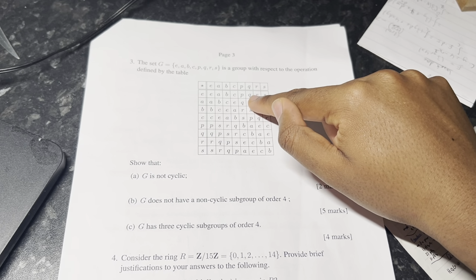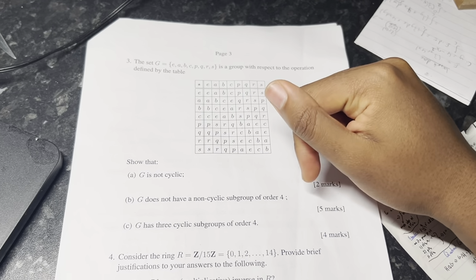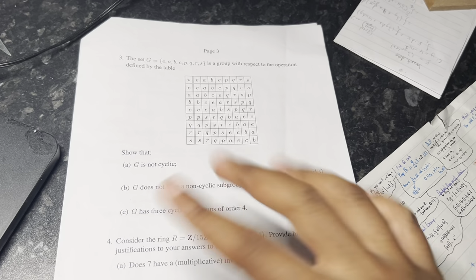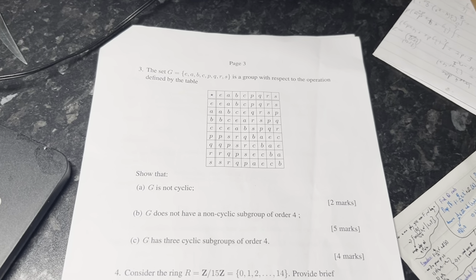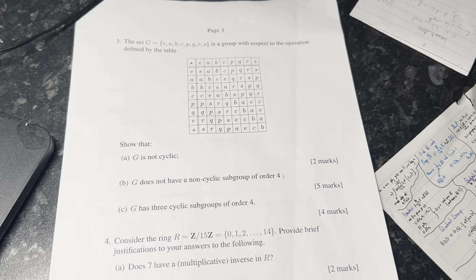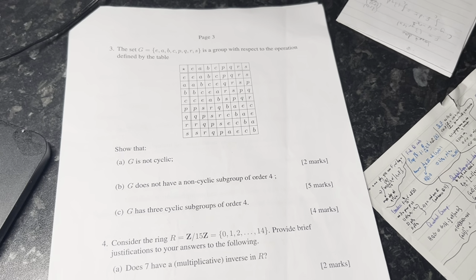That's not mirrored, so not abelian. Simple. Show that G does not have a non-cyclic subgroup of order 4. Now, I could not think of a theorem that did this, and when I spoke to people after the exam, they couldn't either.